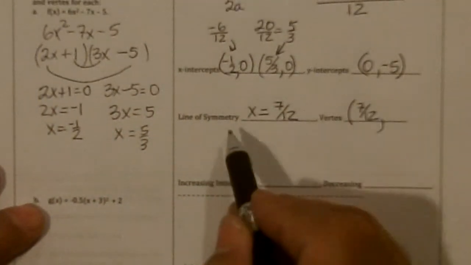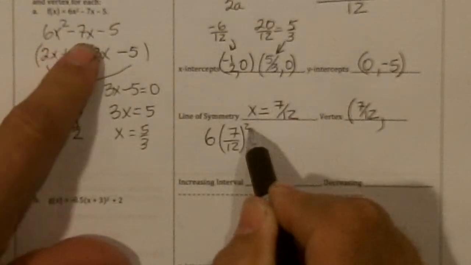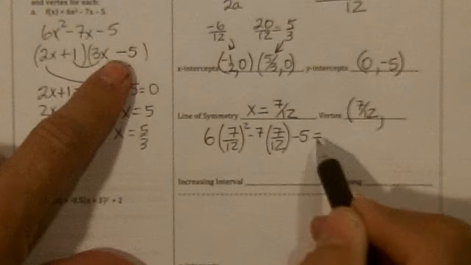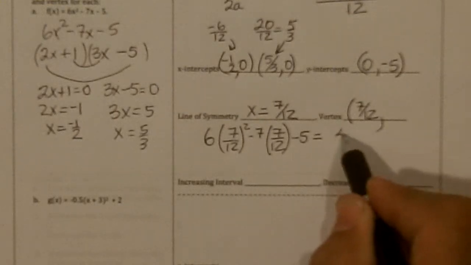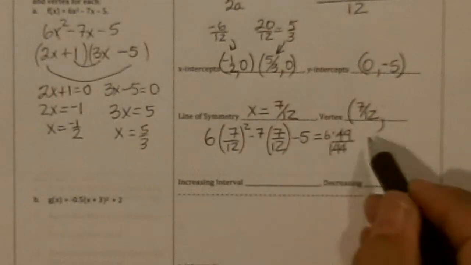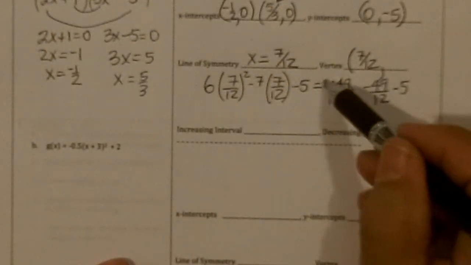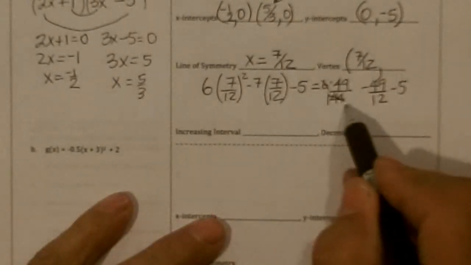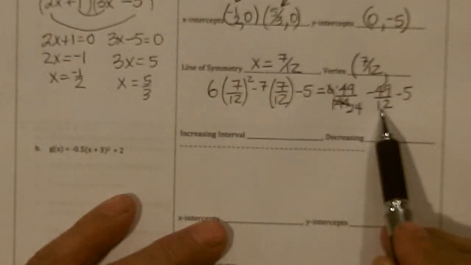So we're going to have 6 times 7/12 quantity squared minus 7 times 7/12 minus 5. 7/12 squared is 49 over 144 times a 6. Then we have minus 49 over 12 minus 5. And 6 goes into 144. Let's see, what is that? 24 times. 49 24ths minus 49 12ths, getting a common denominator.